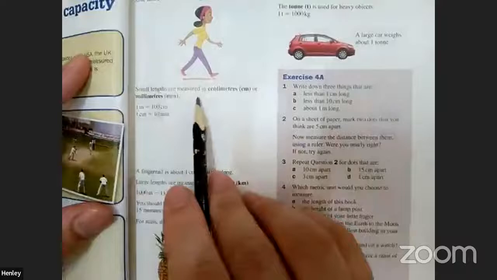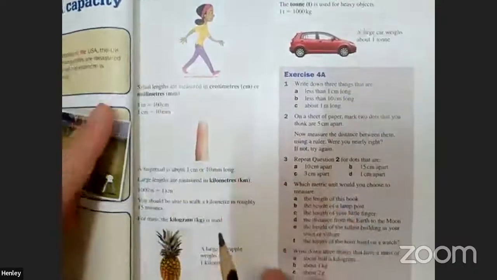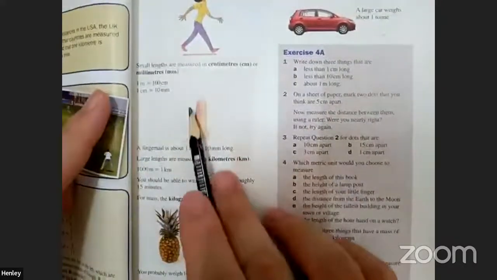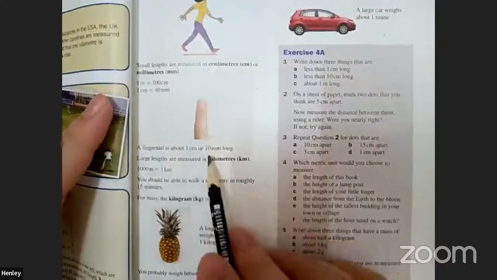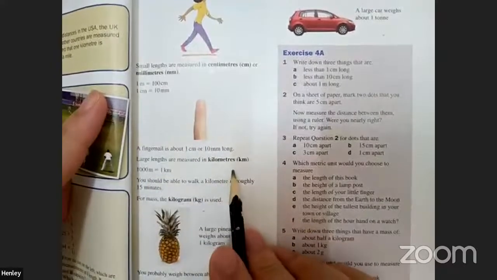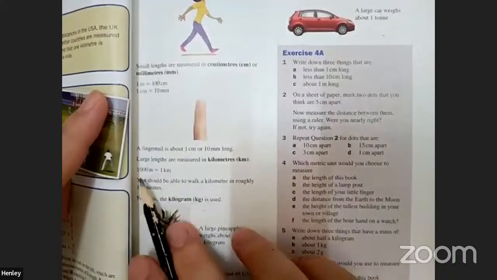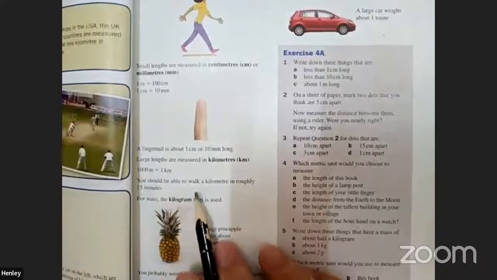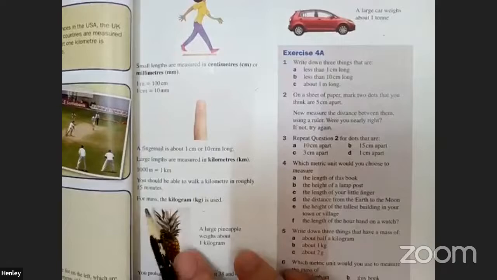Small lengths are measured in centimeters and millimeters. This fingernail is about 1 cm or 10 mm long. Large lengths are measured in kilometers. 1 kilometer is 1,000 meters. You should be able to walk 1 kilometer in roughly 15 minutes.